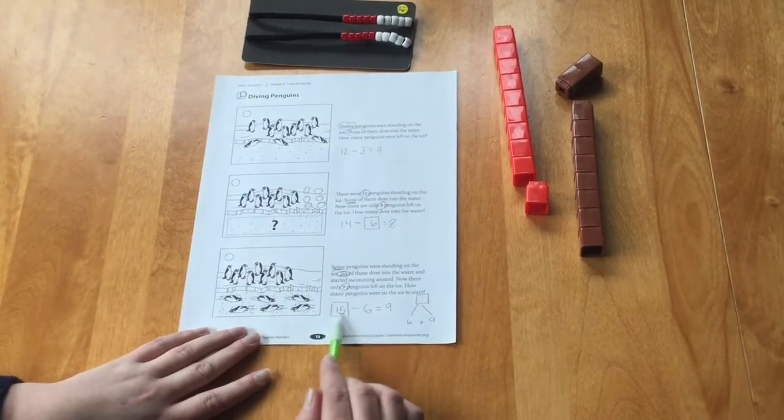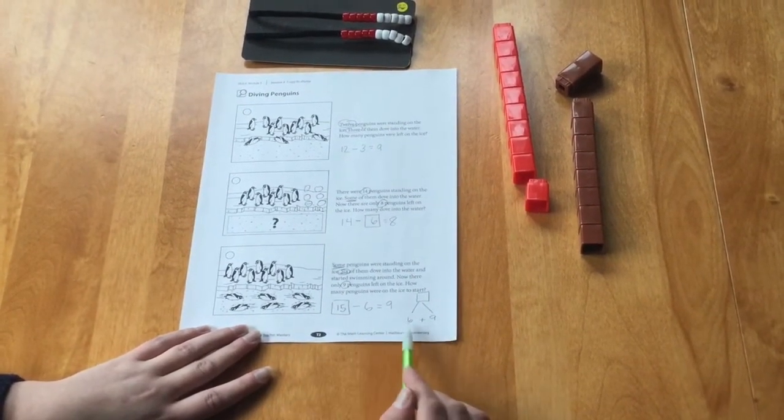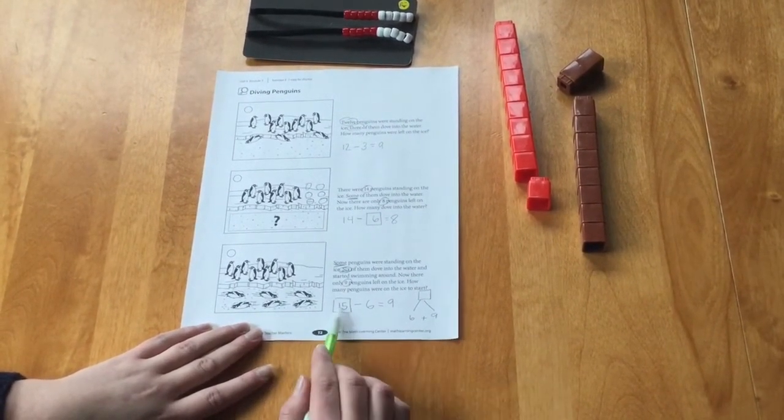And when you don't know how many you started with, it can be helpful to add to find that starting number.